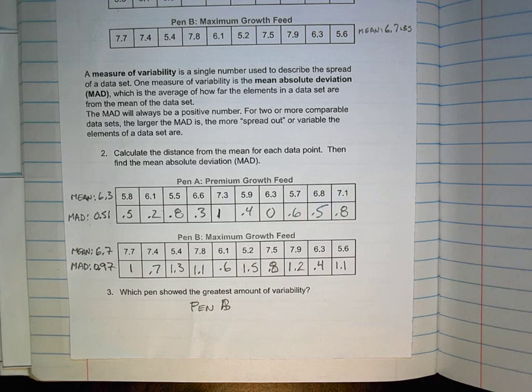So this is mean absolute deviation. This is how we calculate it. Any questions?